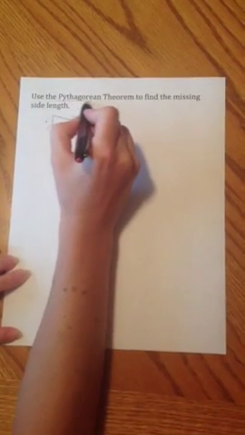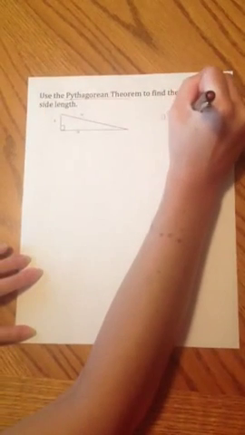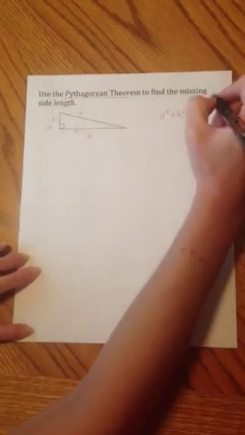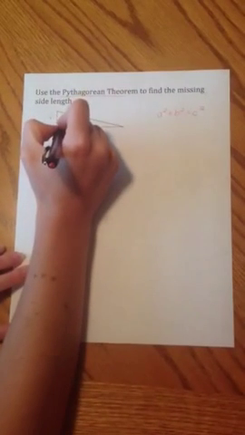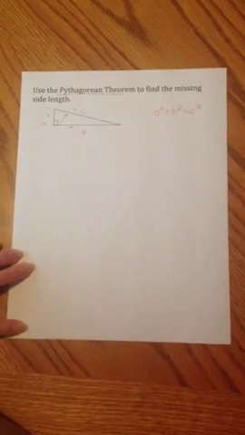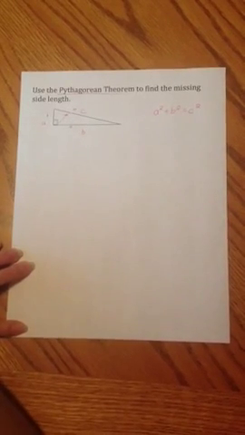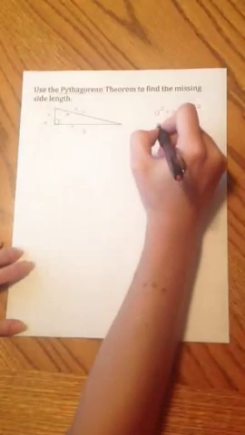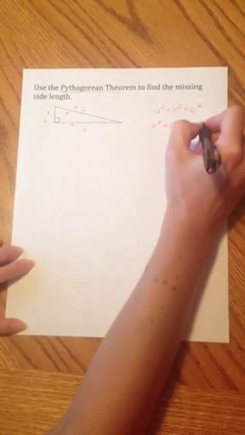Now the Pythagorean theorem states the sum of the squares of the legs, so we can call the legs a and b, is equal to the hypotenuse squared, which in this case is always the longest side. It's directly across from your right angle, and it's going to be 17. So now that we've identified our a, b, and c based off of this triangle, we can go ahead and substitute those values into a squared plus b squared equals c squared, and we will end up with the equation x squared plus 15 squared is equal to 17 squared.